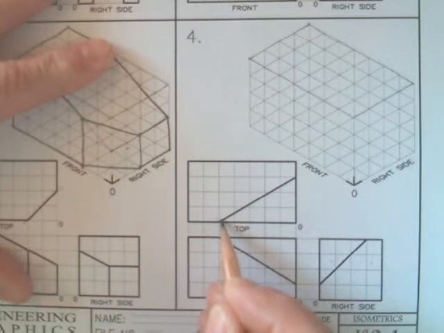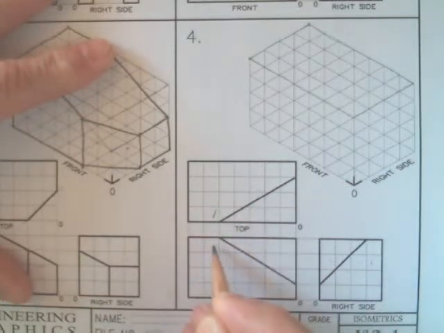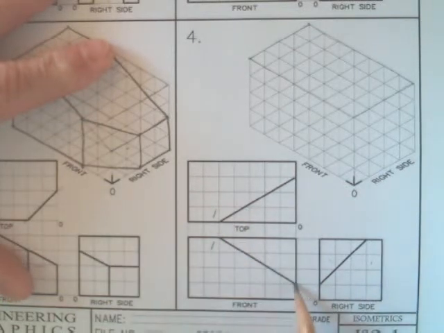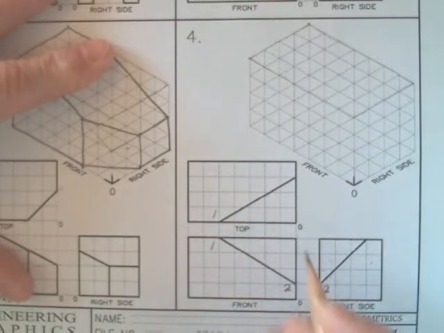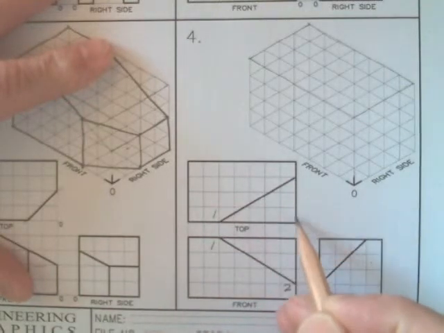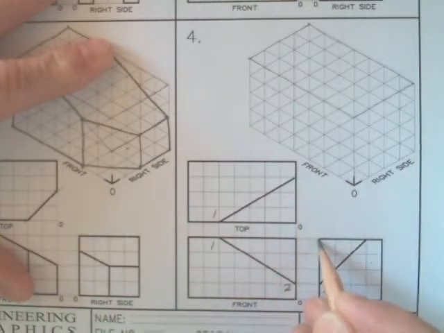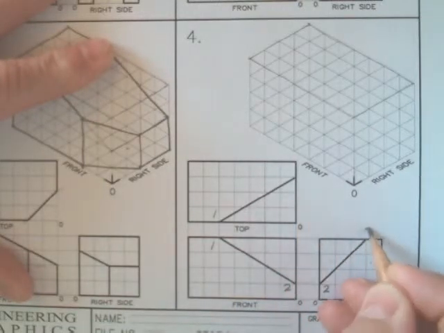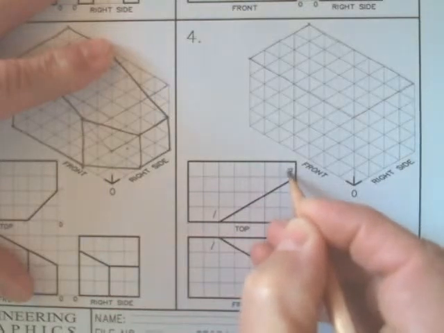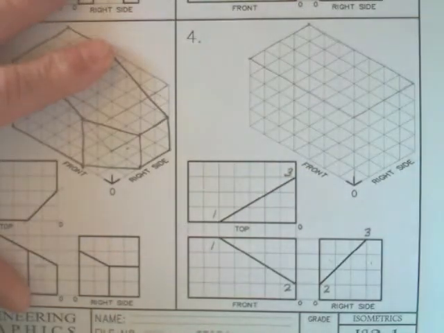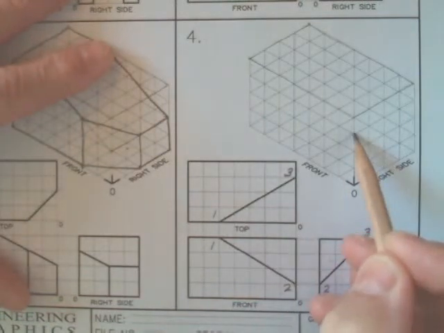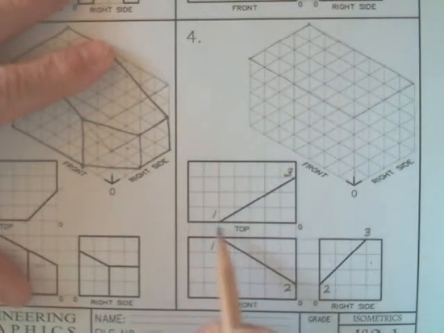It's obvious that these two corners are related. I'll call that corner 1, and these two, that'll be 2, and therefore this one, which is 1, 2, 3 back, 1, 2, 3 back, we'll call that corner 3. Now if I can locate my 3 points in the isometric, I can just connect the corners.